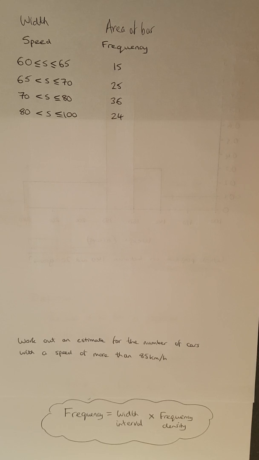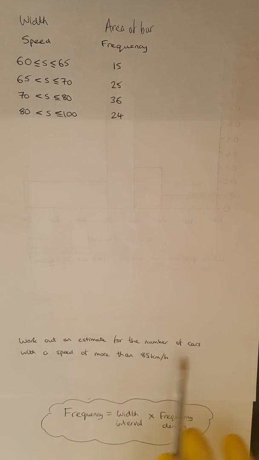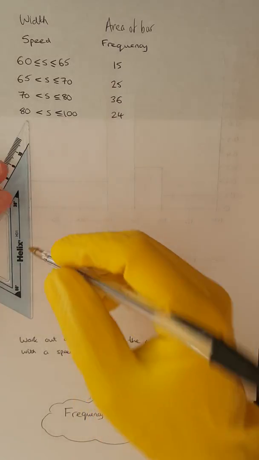So, the question has asked us, work out an estimate for the number of cars with a speed of more than 85 kilometres. Well, there's 2 different ways of doing this question. I'm going to show it to you on the diagram after drawing the histogram. So you've got a visual representation. So here we go. I'm going to need to have 2 axes.